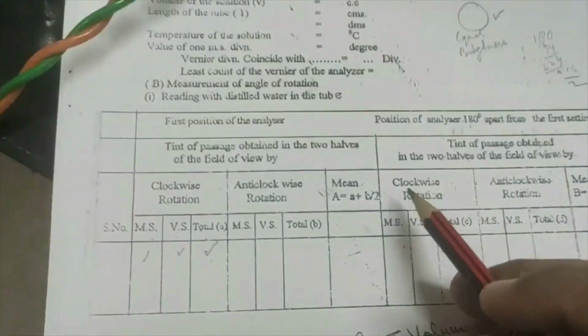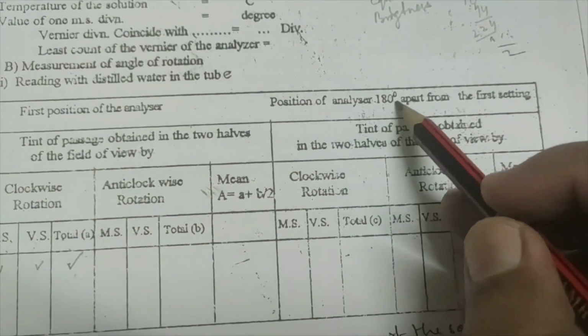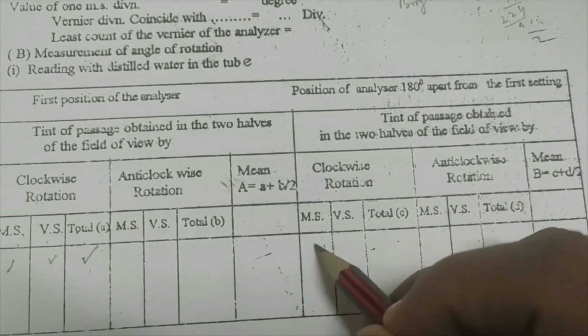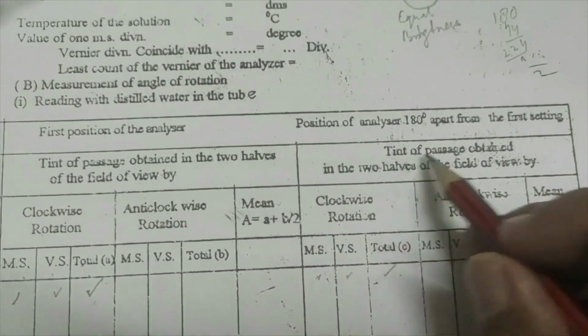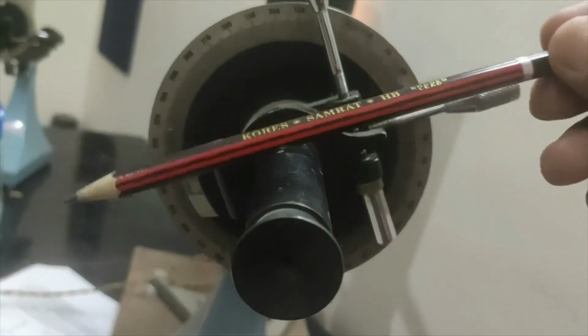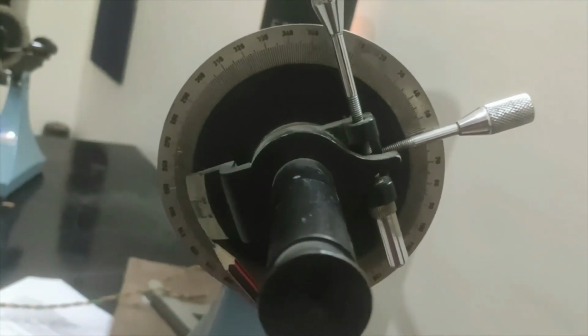So this is my analyzer, whose position was at 42 or 44, and 180 degrees apart. At 180 degrees apart, the second position of tint will be here.